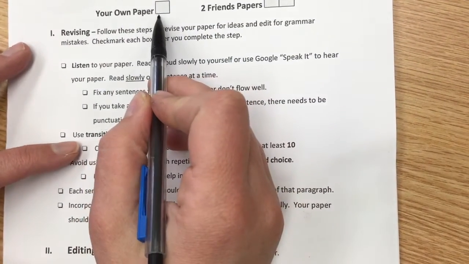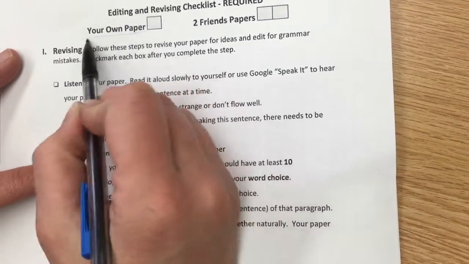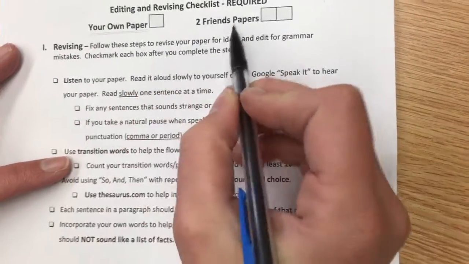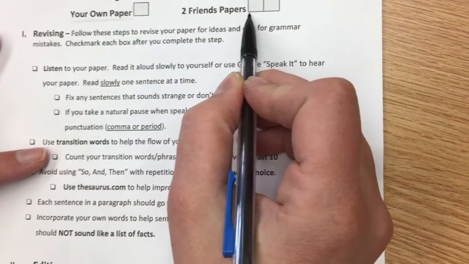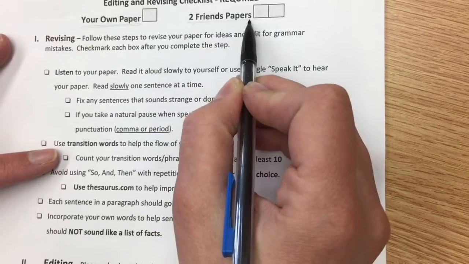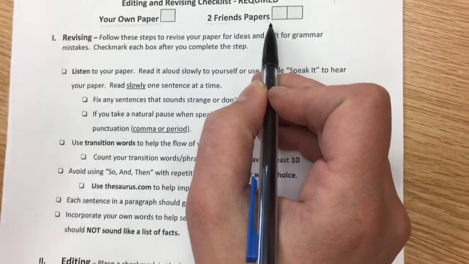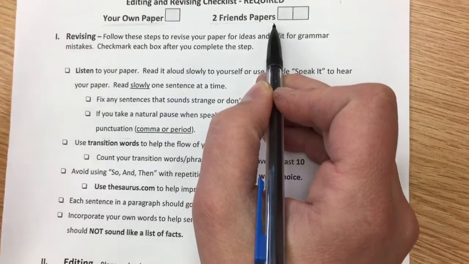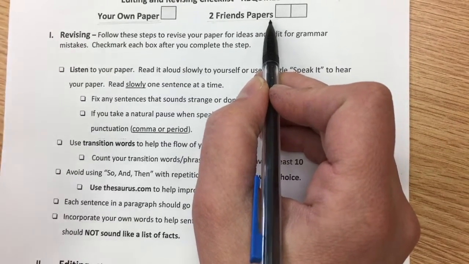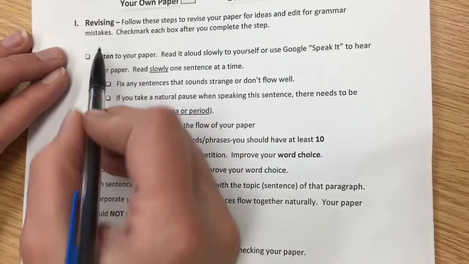Just want to point out again that you always need to edit and revise your own paper first. You need to do it to your paper, and then at least one friend's paper if you have time, which many of you will. The more feedback you can get, the better. Everybody needs help hearing and getting feedback on their information. Professional authors do from many different sources, and so we are no different. So let's look at what we need to do here.